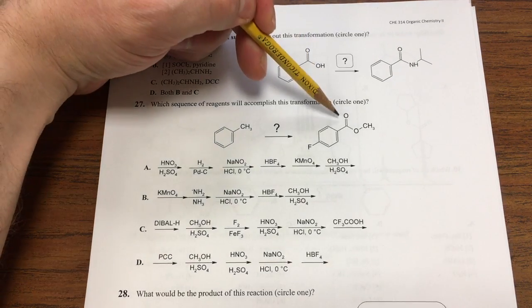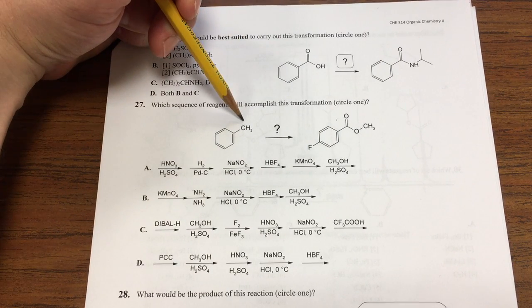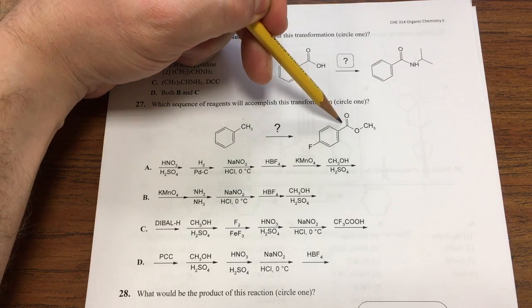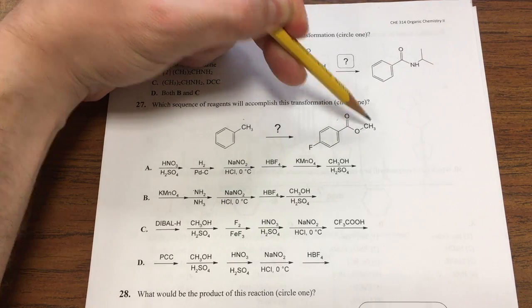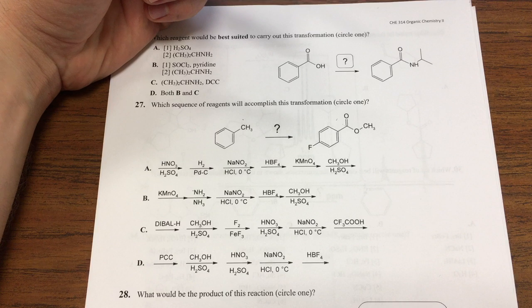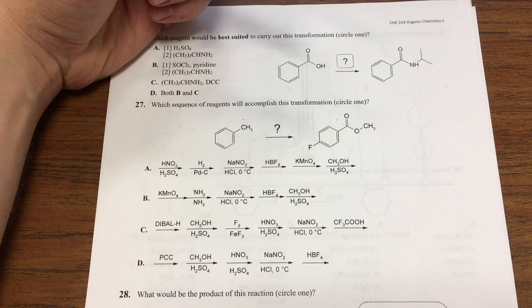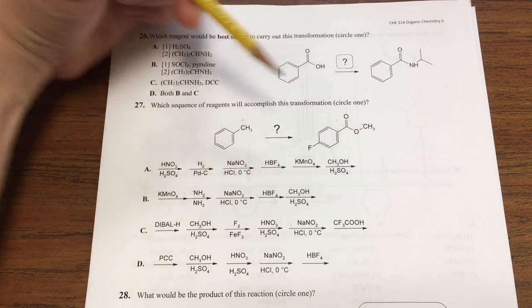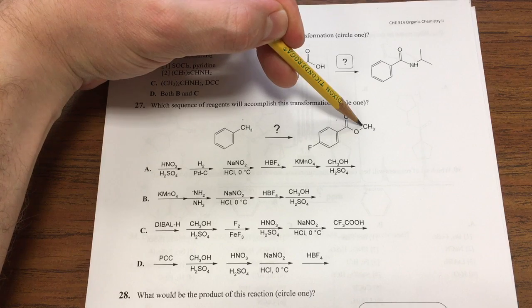First, we compare the product to the starting material. The starting material has 1 carbon on it, and the product has 2 carbons on it. 1, 2. So we're going to look through our list and see which set of reagents has added that 1 carbon, because we have 1 extra carbon in the product.